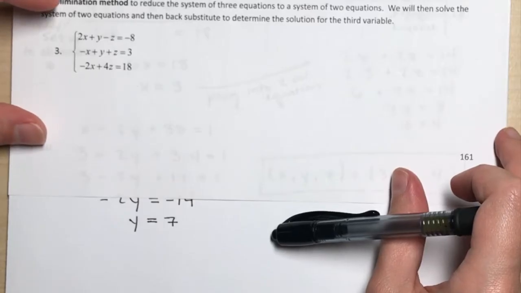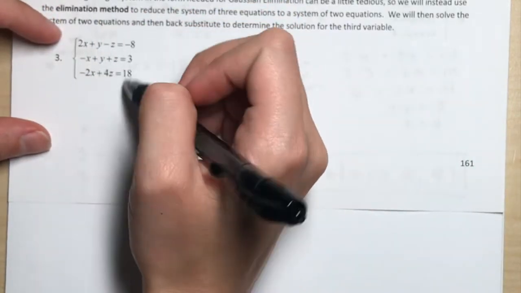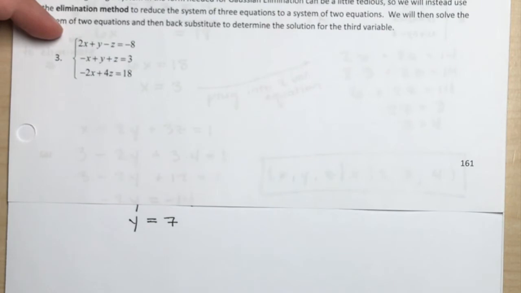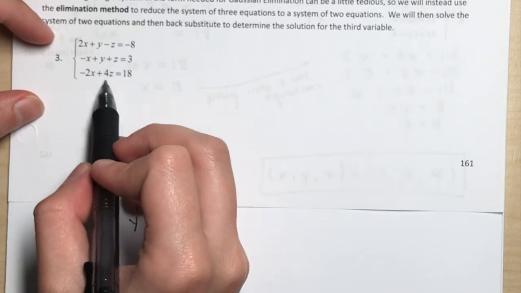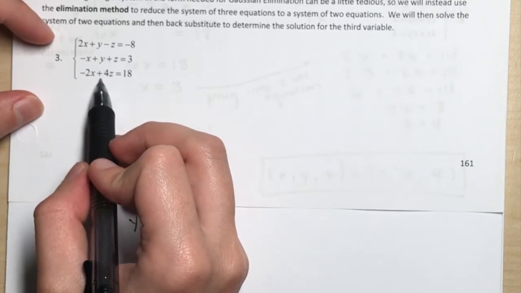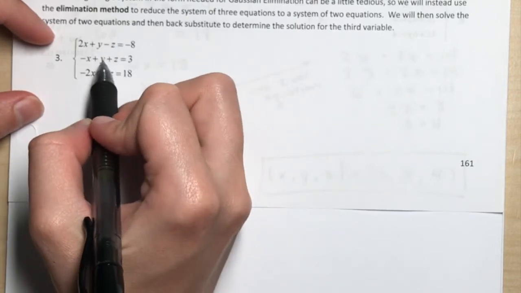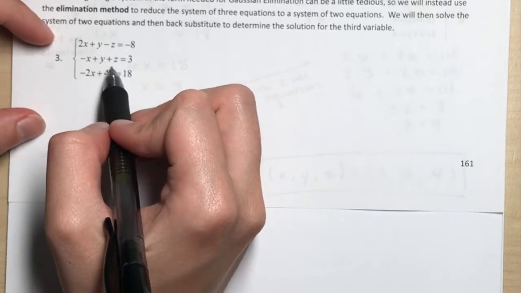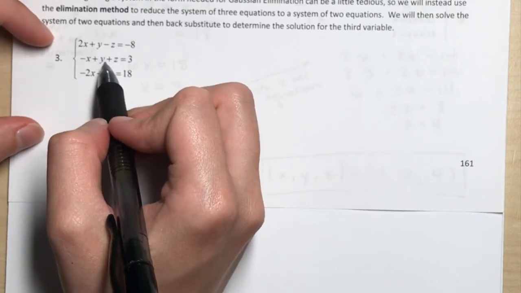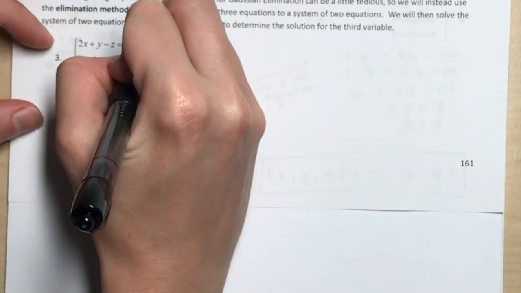All right, let's look at this one here in the lab manual. So which variable here makes sense for us to eliminate? We've already got one variable eliminated from this last one. It's y, right? Y is eliminated from the last one. So let's just eliminate y from these up here. So if I've got positive 1 coefficient for both, I just need to multiply one of them by negative 1 and we're good to go.